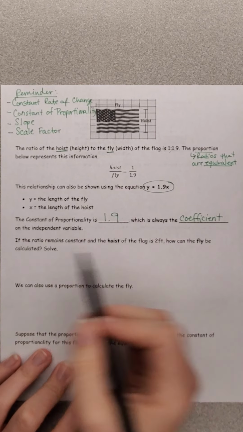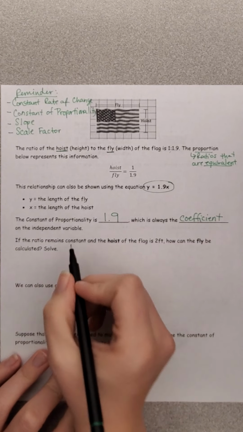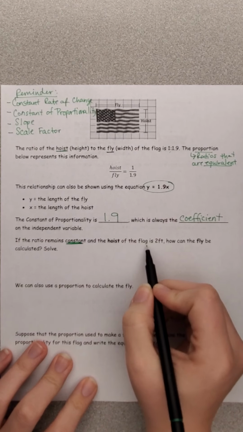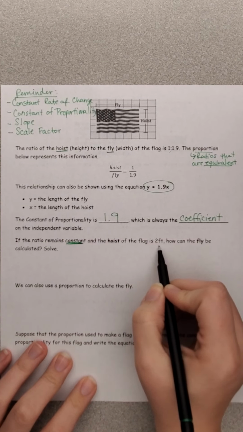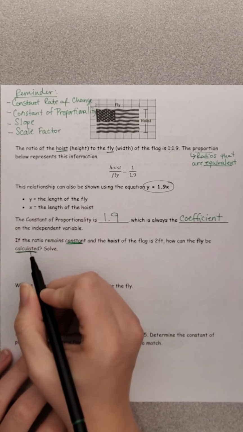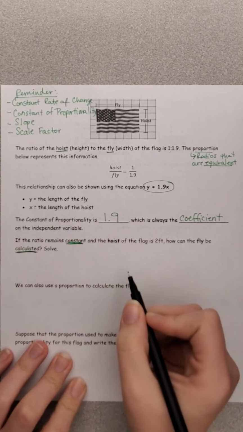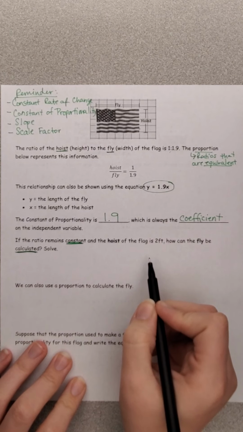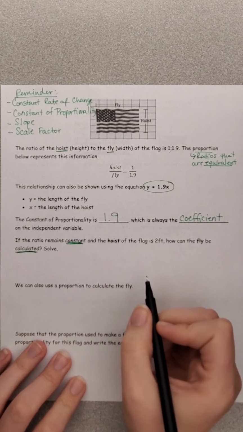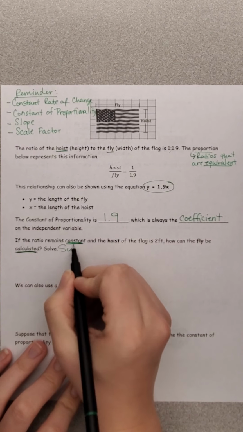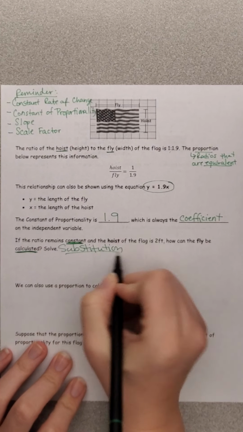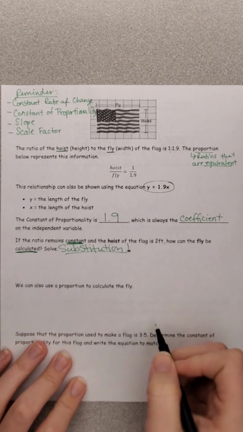Okay, so if the ratio remains constant, so the same, never changing, and the hoist of the flag is now 2 feet, how can the fly be calculated? What math term would help us figure this out? A lot of you might know it as Ms. Wallen's favorite word. I'm always saying it. Hopefully you knew that it was substitution. Substitution is our best friend.